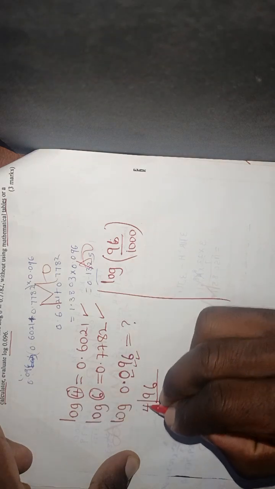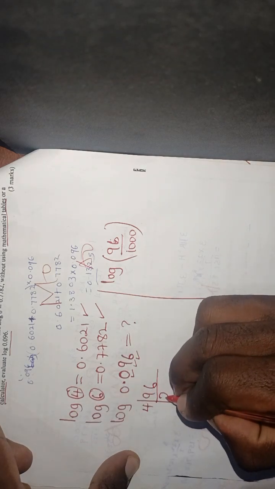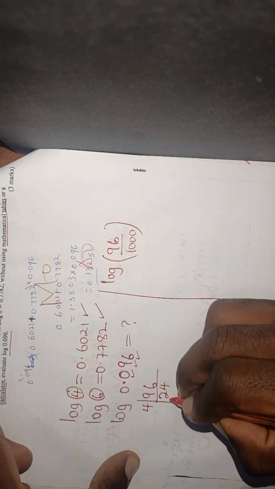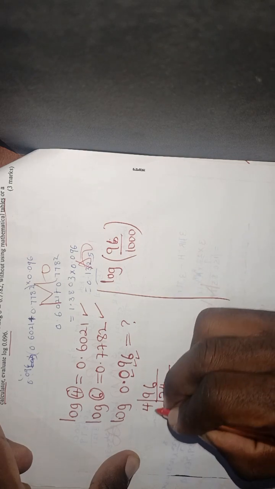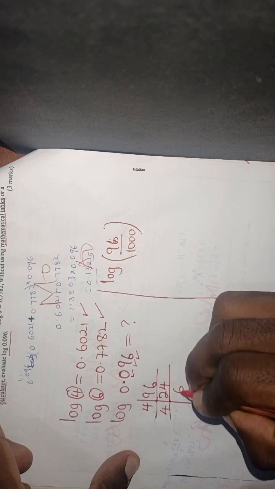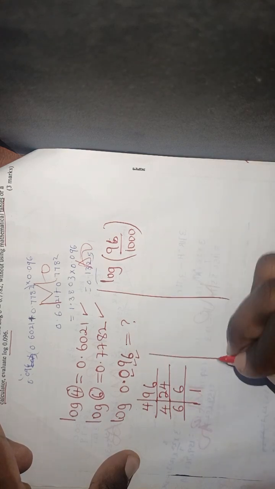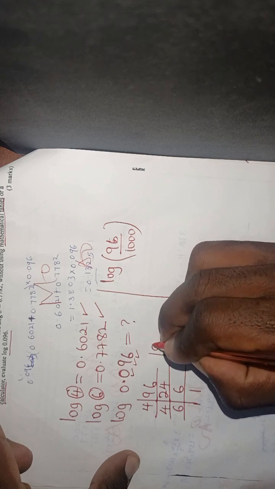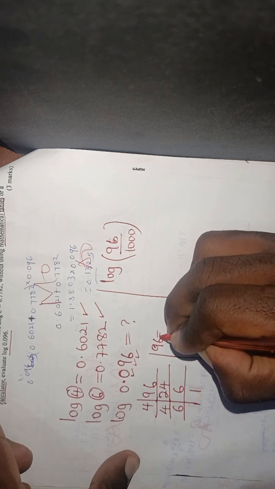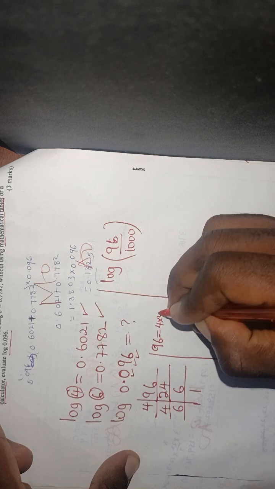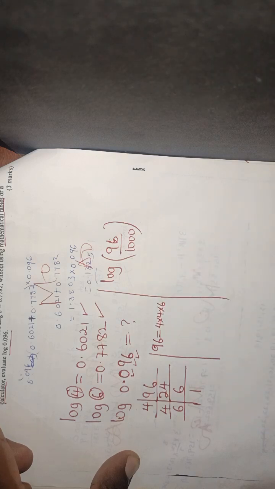So 4 into 96 gives us 24. If I again use 4, I'll have 6, and if I use 6, I'll end up having 1. So 96 has multiples 4 times 4 times 6.